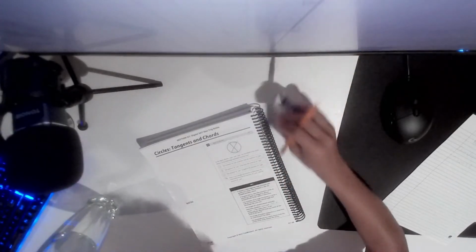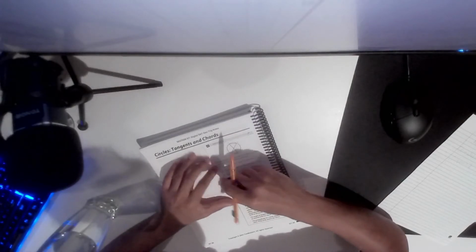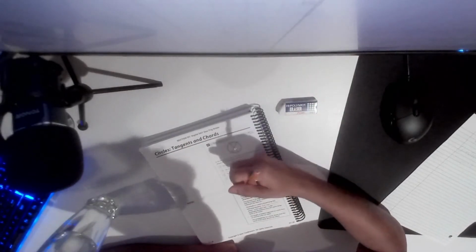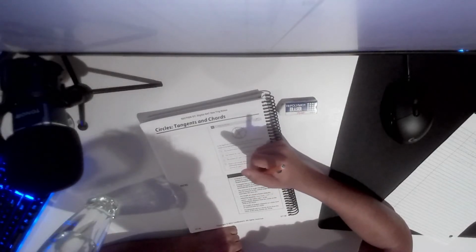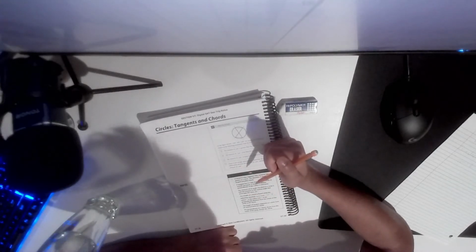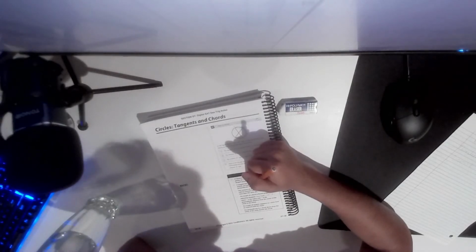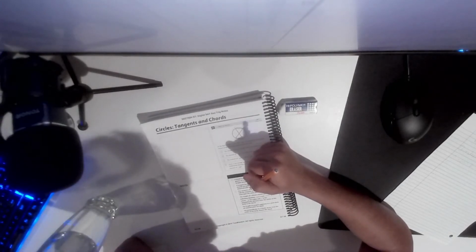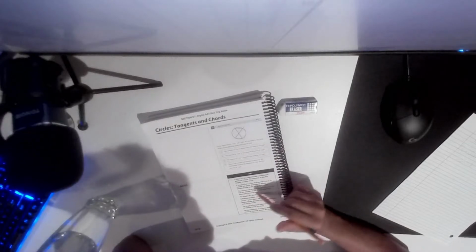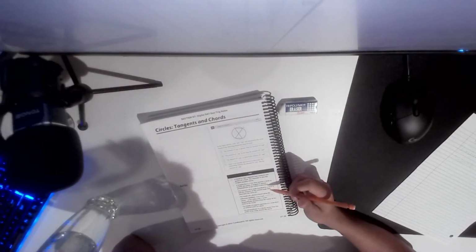Wait, it actually might be there's not enough information to know. A chord is a line segment that connects two points in a circle. The diameter is also the longest possible chord. A tangent line is a line that touches a circle at exactly one point. A tangent is always perpendicular to the radius it intersects. The measure of an angle inscribed in a circle is half the measure of the central angle.